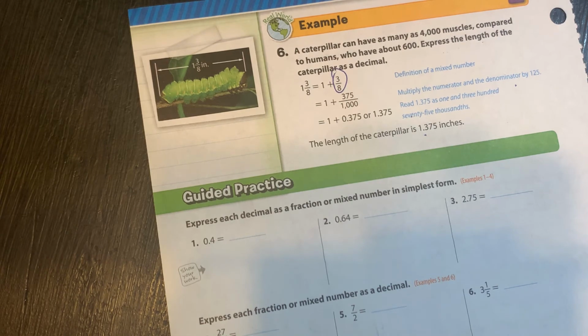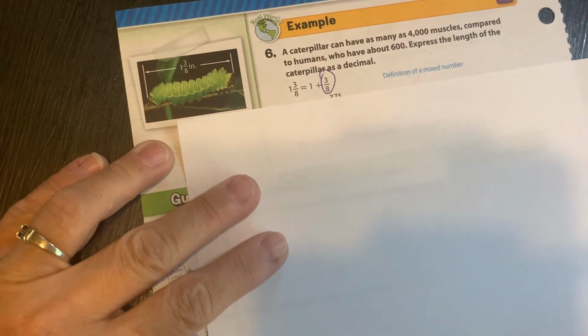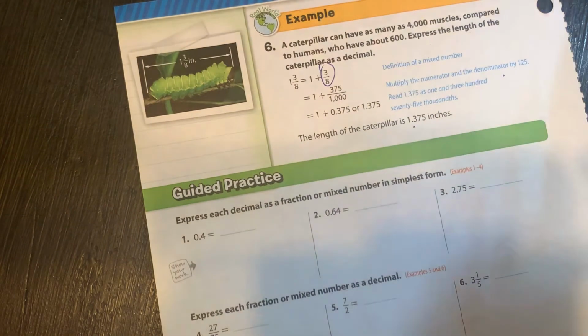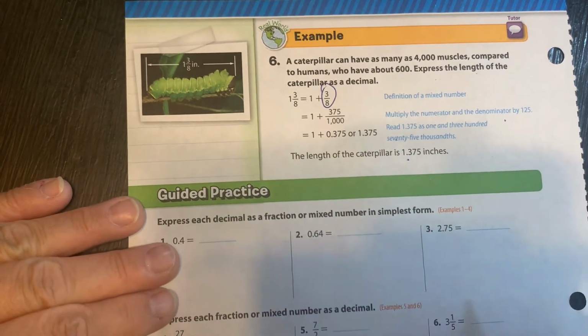Just looking at this problem, you would have no way of knowing to multiply that by 125. Sometimes there are people in this book, I don't know what they're thinking.